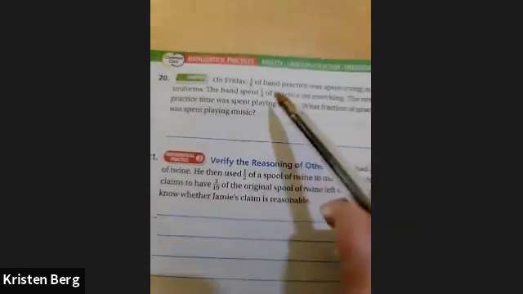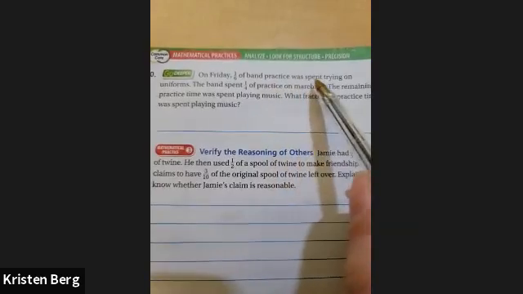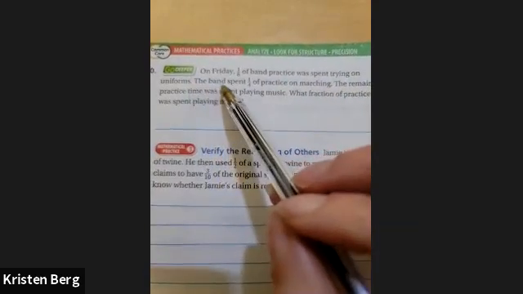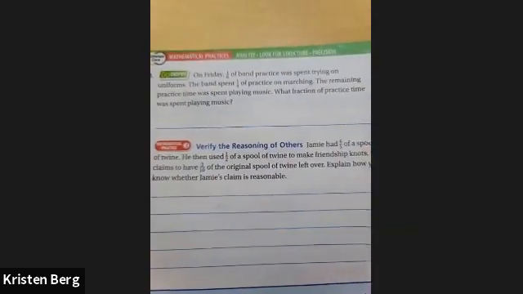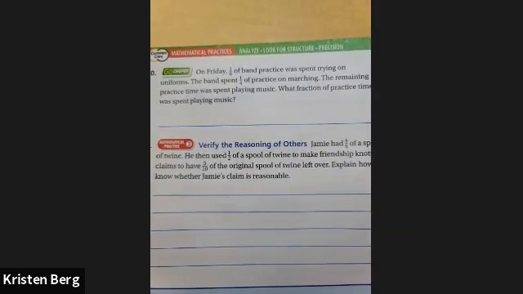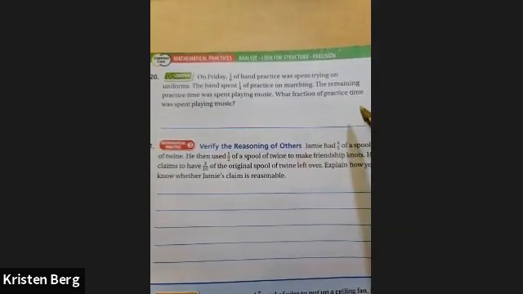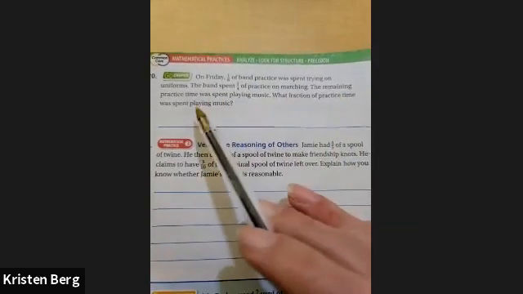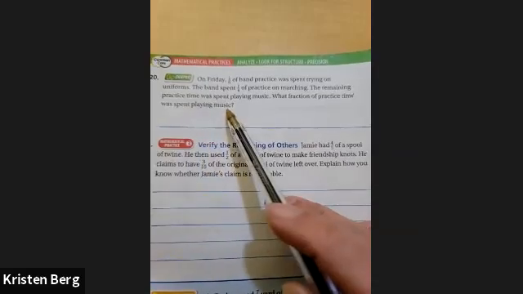All right. So next, this one said on Friday, 1/6 of the band practice was spent trying on uniforms. The band spent 1/4 of the practice marching. The remaining practice time was spent playing music. What fraction of practice time was spent playing music?